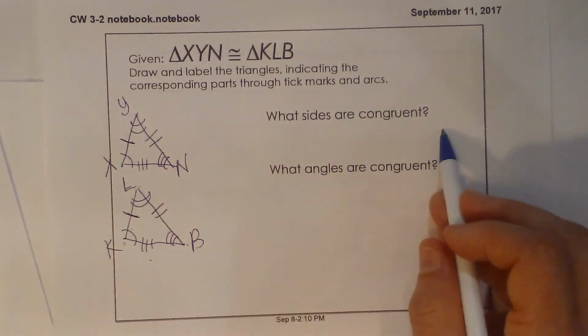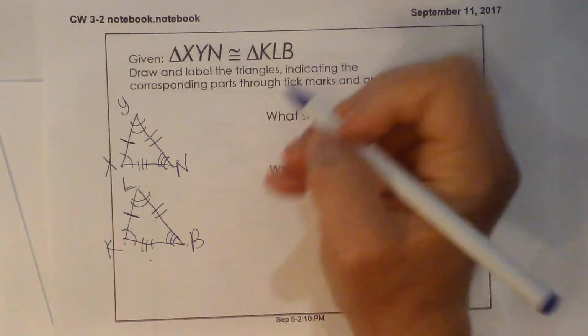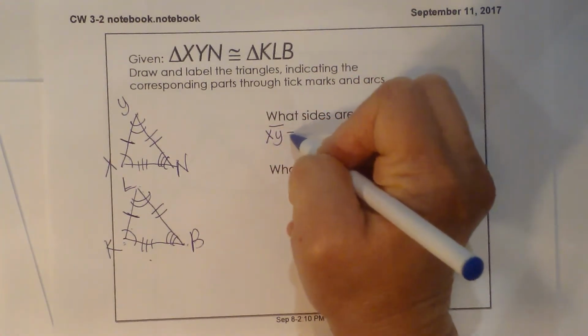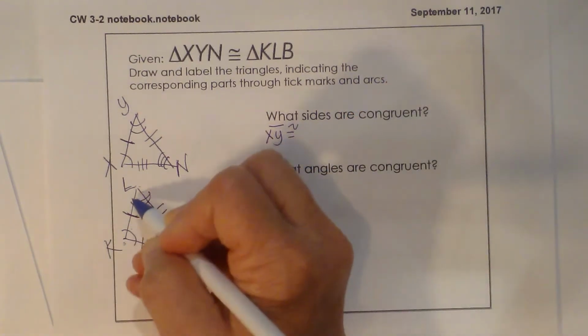Now, what sides are congruent? Let's name the 3 congruent sides. XY is congruent to KL.